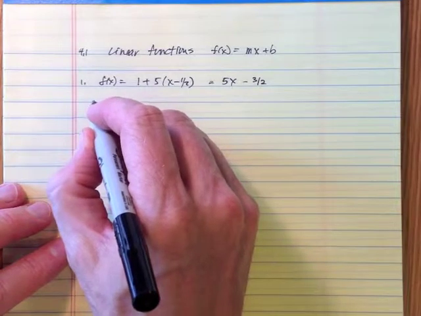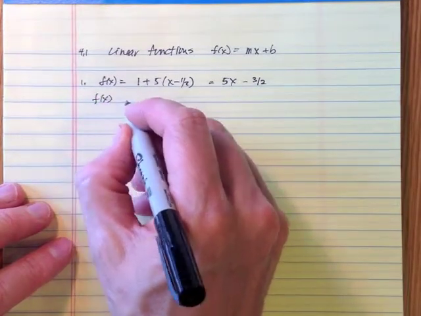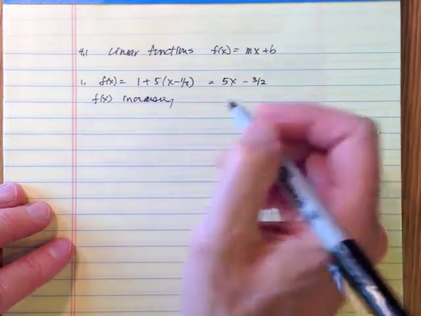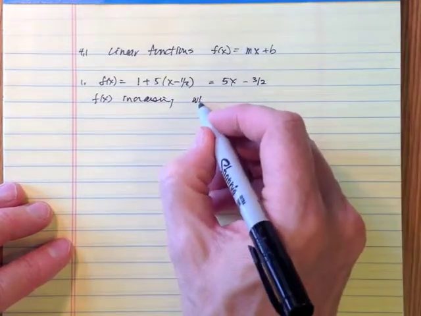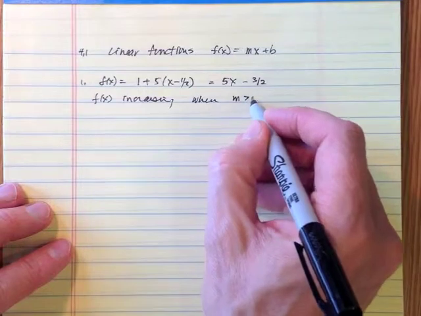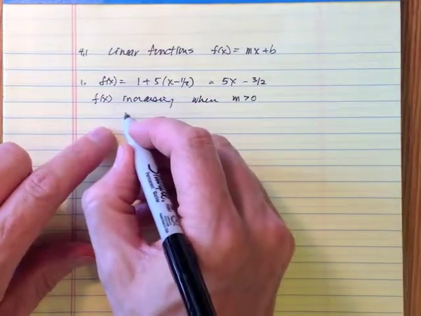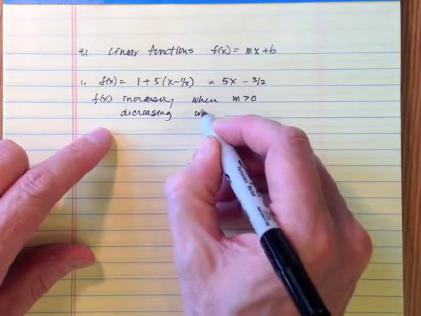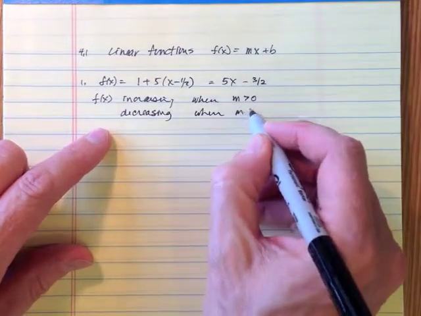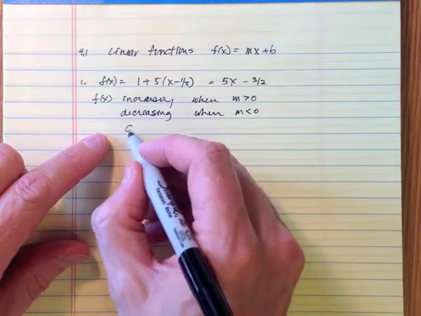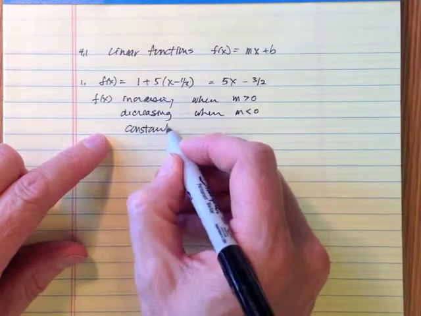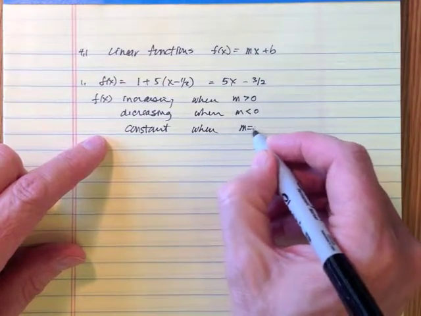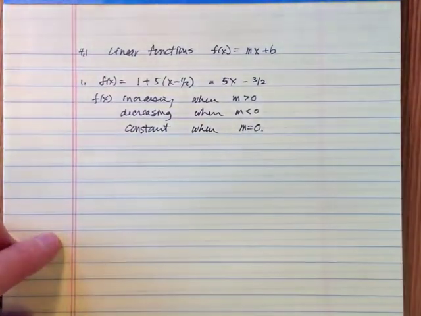So linear functions f are increasing when m is positive. They're decreasing when m is negative. And constant means unchanging when m equals 0.